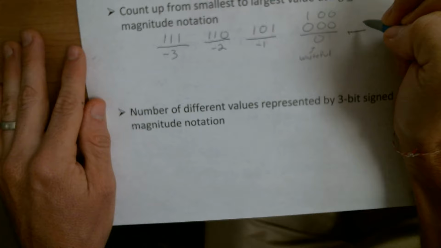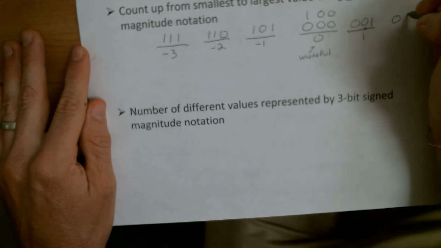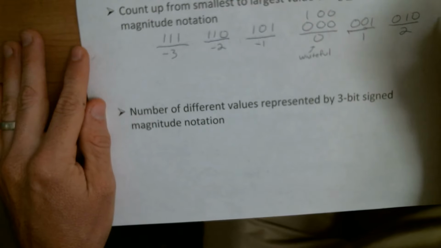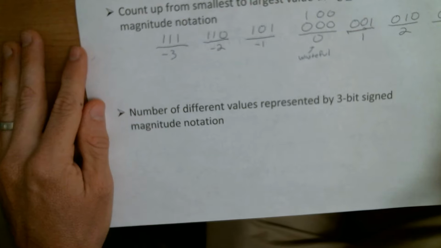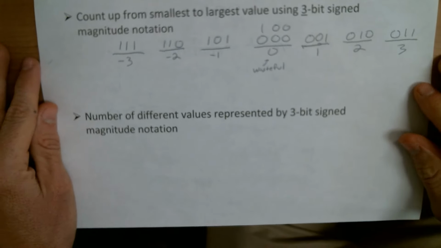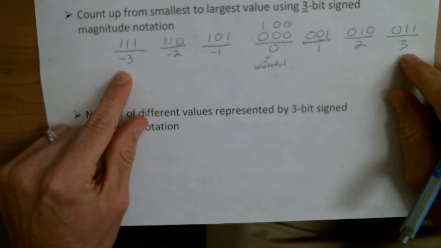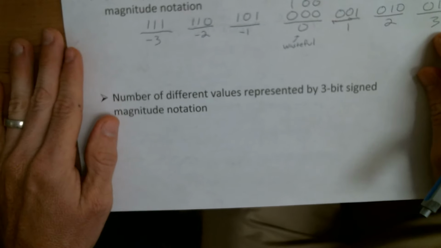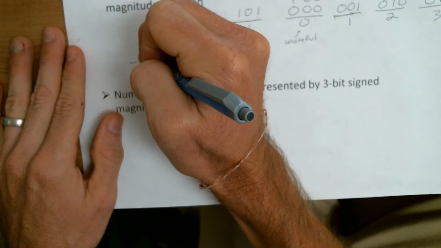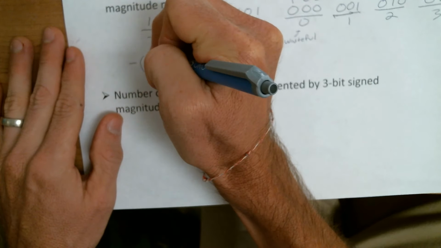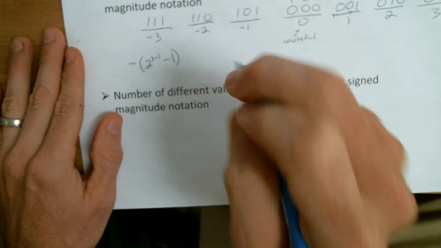And then we have 001, which is our +1. We have 010, which is our +2. And we have our 011, which is our +3. So in 3-bit sign magnitude notation, we can go from -3 to +3. Or another way of looking at this is the smallest number is -(2 to the 3rd minus 1 minus 1).